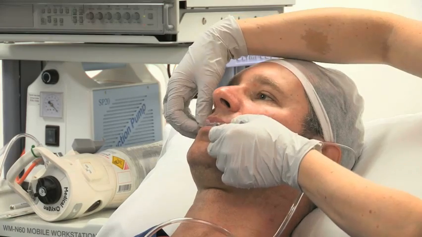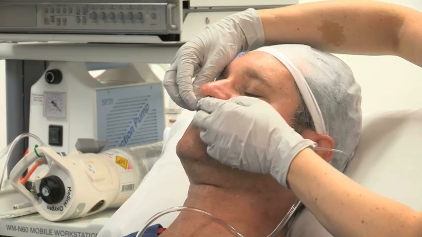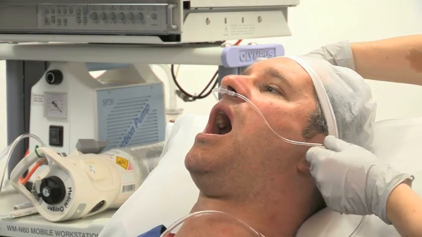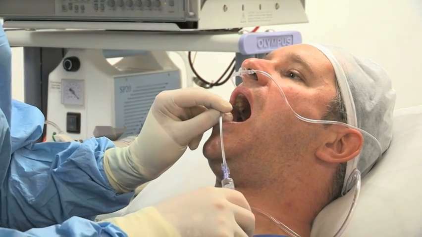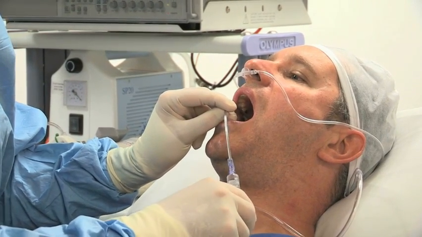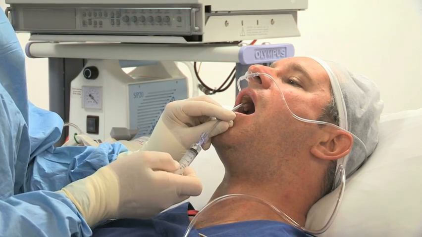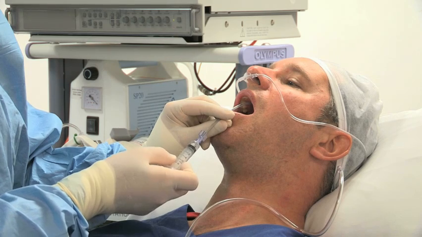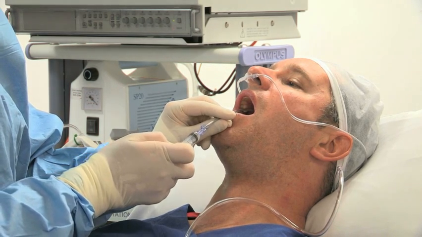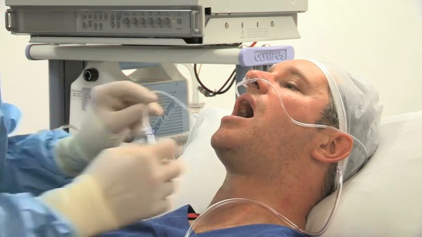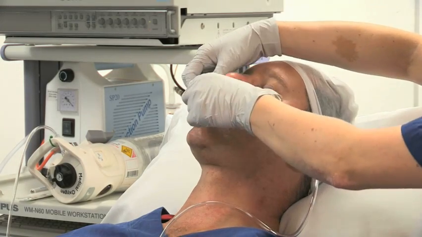Swap the nasal prongs to the nose before oral topicalisation of the back of the throat. Again, using an atomizer, spray both tonsillar pillars and then the posterior pharyngeal wall. And finally, direct the atomizer downwards to spray towards the cords. Return the oxygen prongs to the mouth.